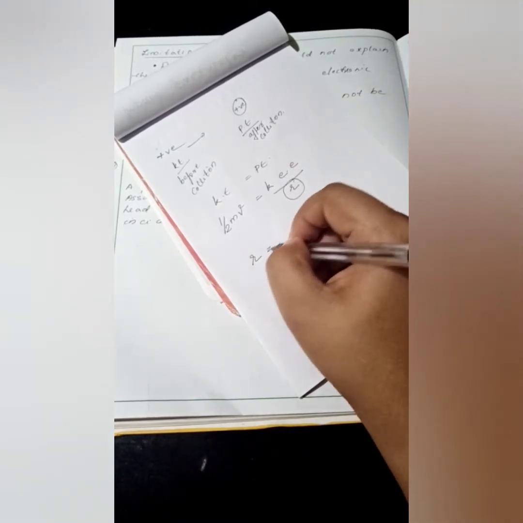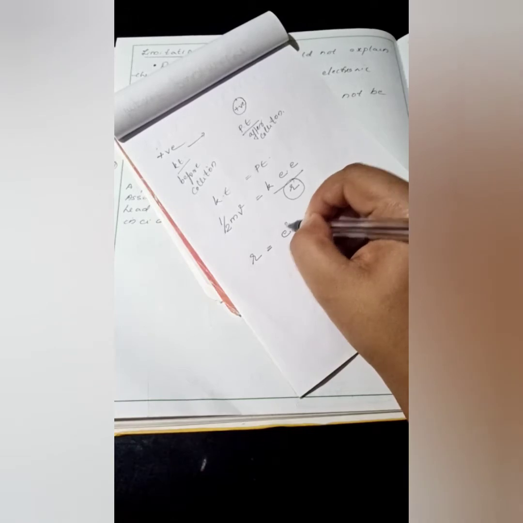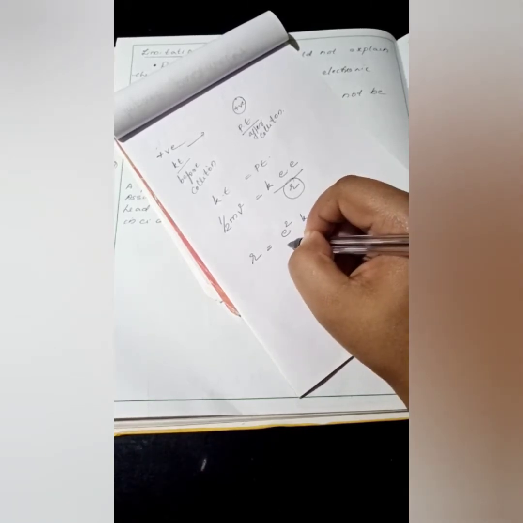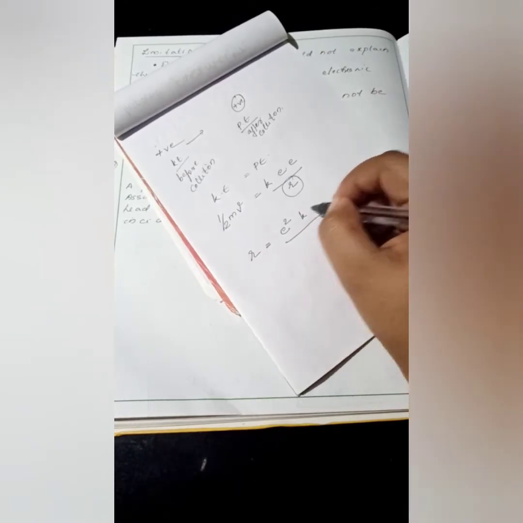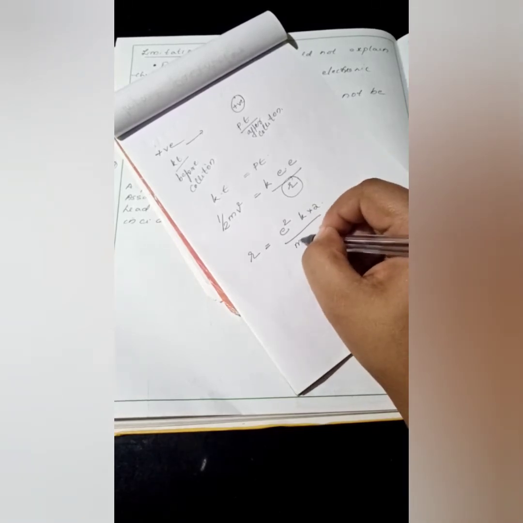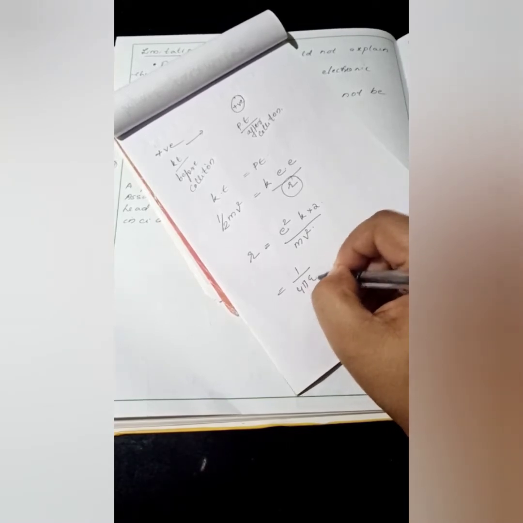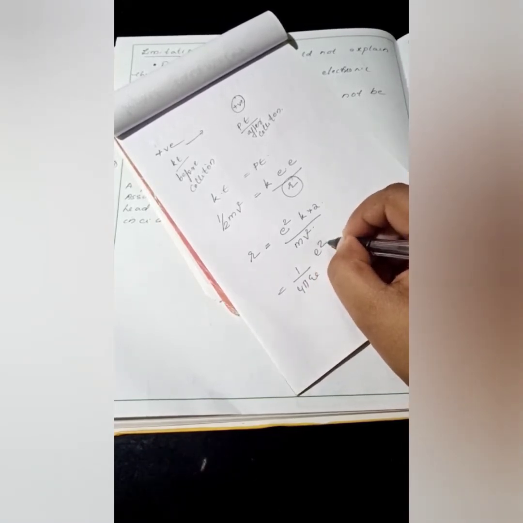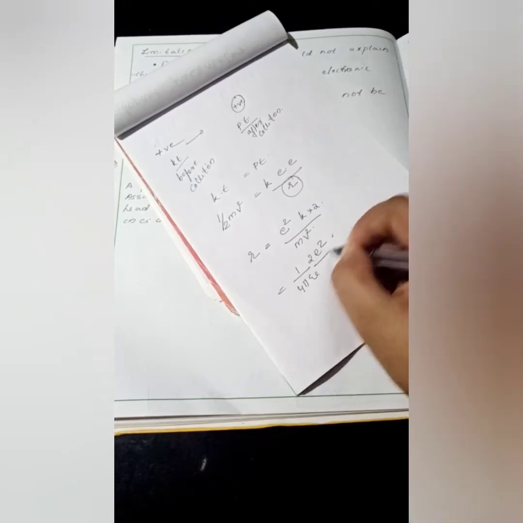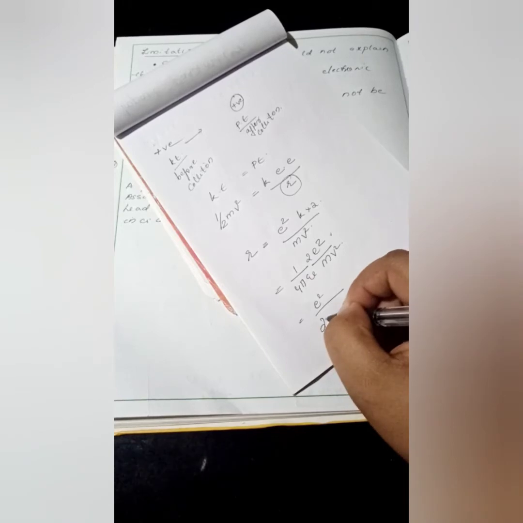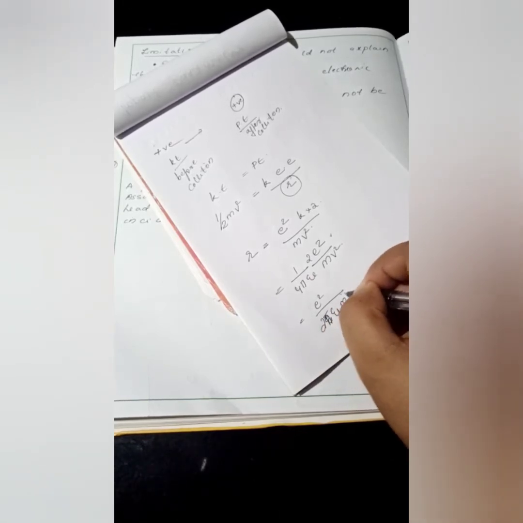Actually r will be equal to k e square into 2 divided by m v square, or 1 by 4 pi epsilon naught times 2 e square divided by m v square, or e square divided by 2 pi epsilon naught m v square.